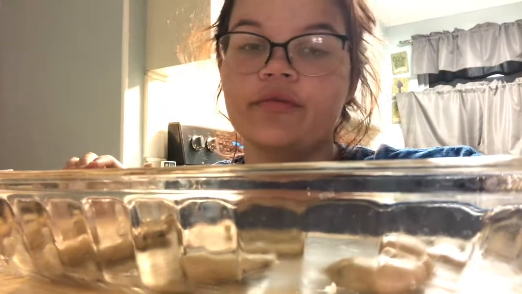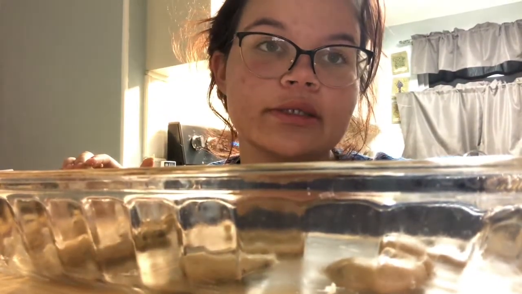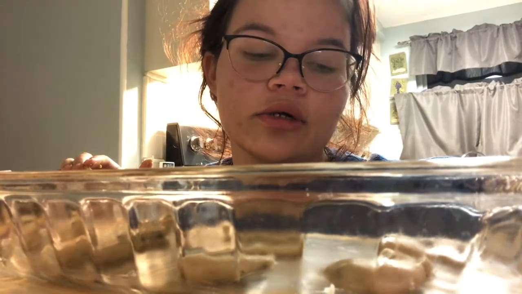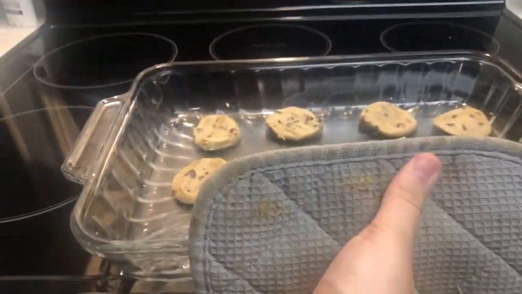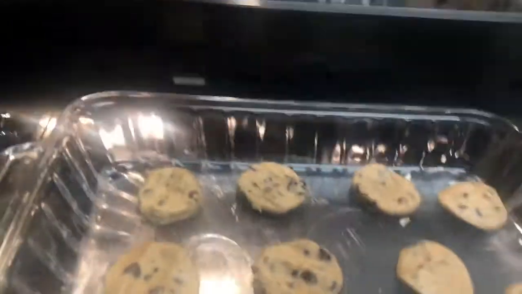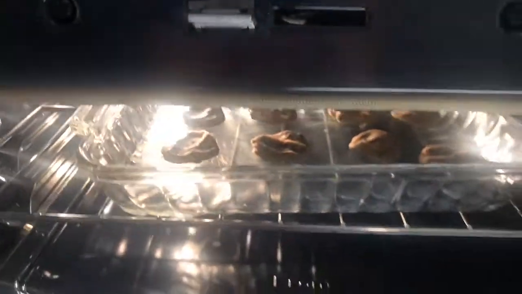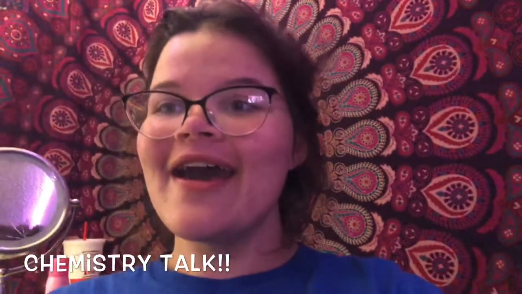So put these in the oven for 12 to 13 to 15 minutes or until they are golden brown. So I decided to come in my room while that's cooking so I can explain the chemistry factor of all the amazing ingredients, even though some of them aren't too healthy, but that's okay.